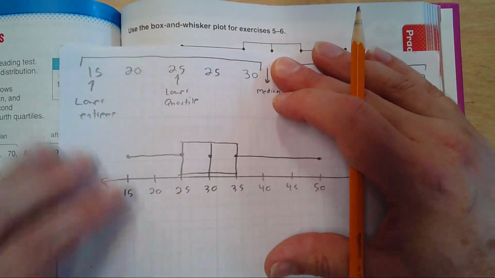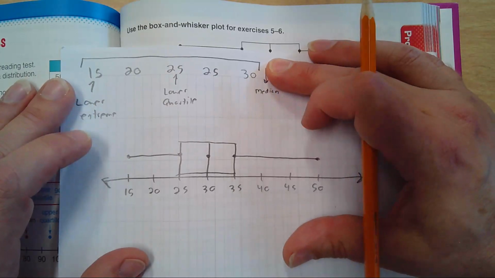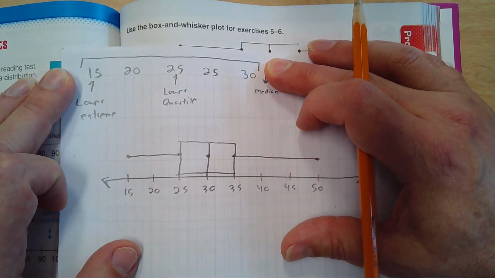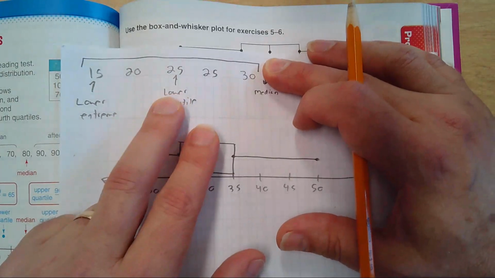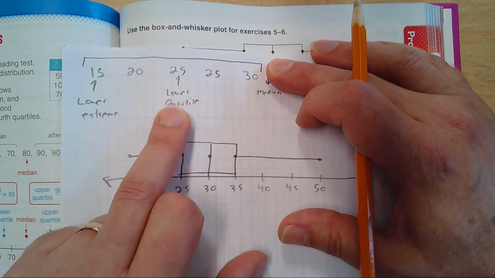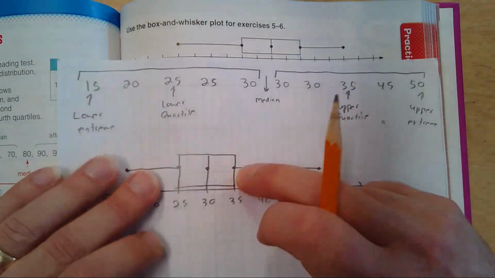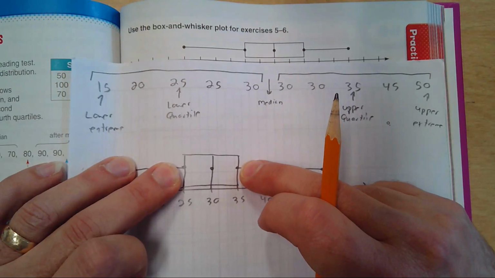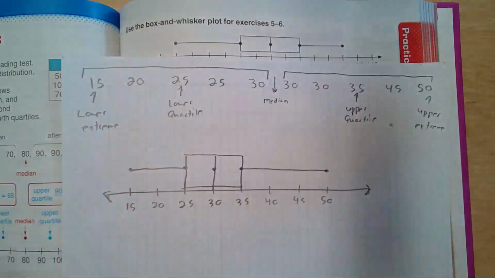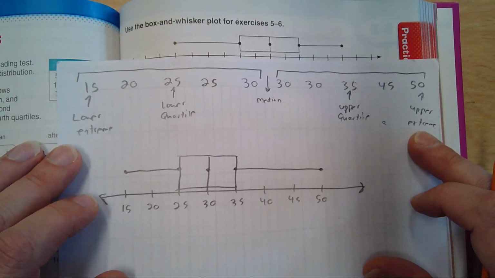Then I figured out my lower quartile next. Take the 5 values to the left of the median. An odd number of values, so right there, smack dab in the middle, is my lower quartile, and there's my upper. So I put my dots on those 2 points, make my box with the 3 things there, and then the last thing I plot is my extremes.